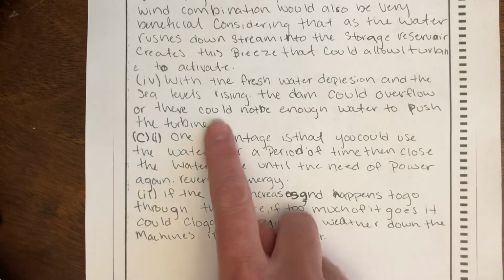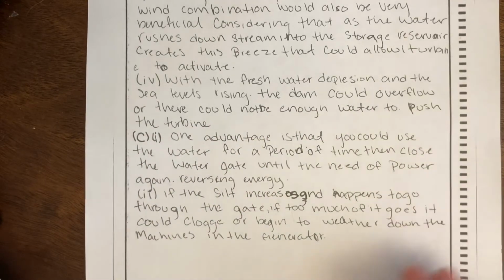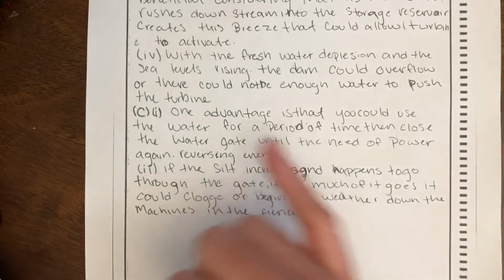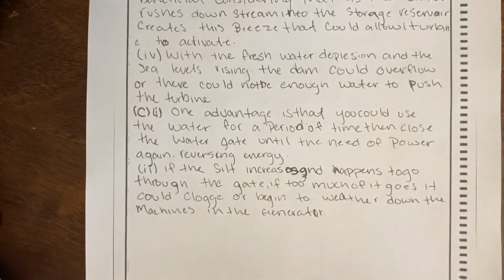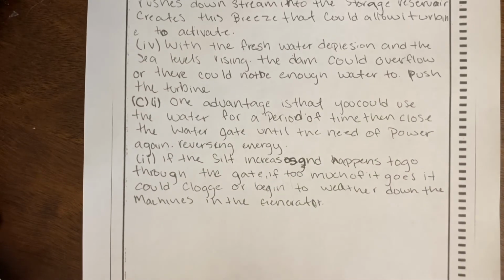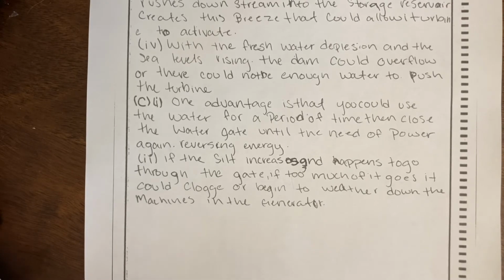And then, saying there's not enough water to push the turbine. Actually, there's a lot of water to push the turbine. So she doesn't, or he doesn't, or they do not understand how a hydroelectric dam works. And the rest of it is not proving that they understand. It does not match the rubric.